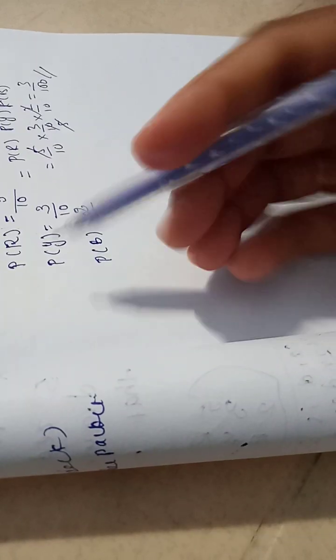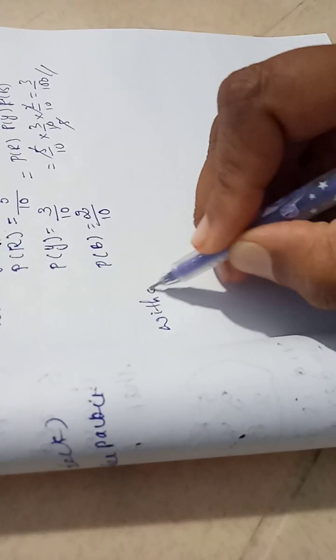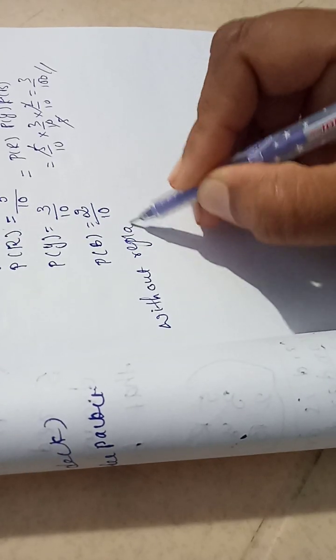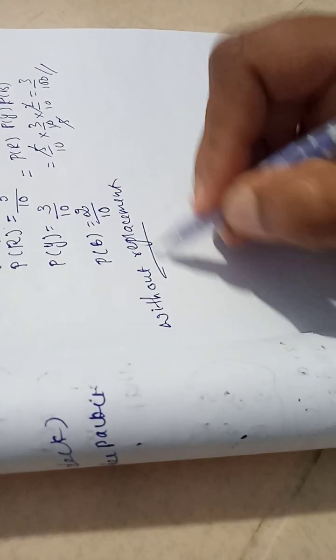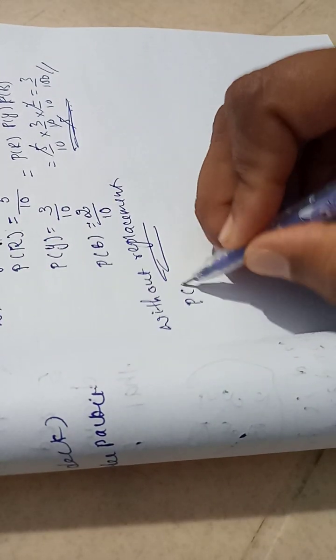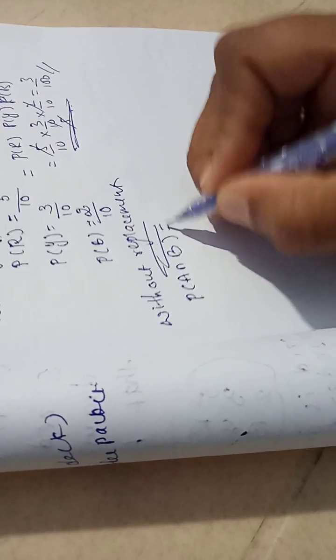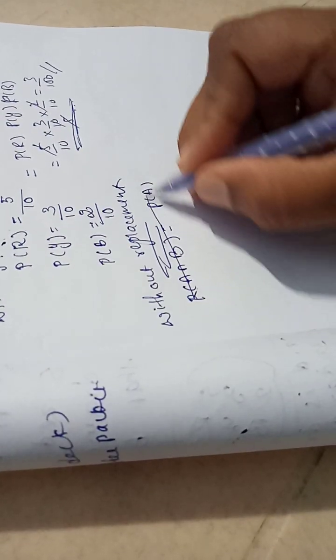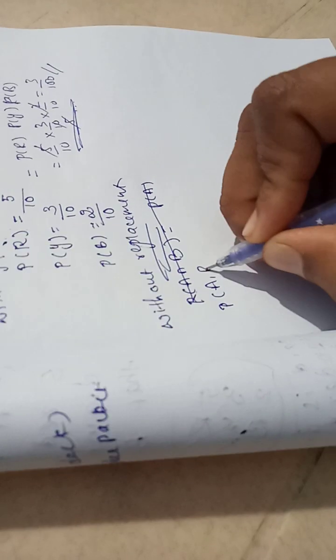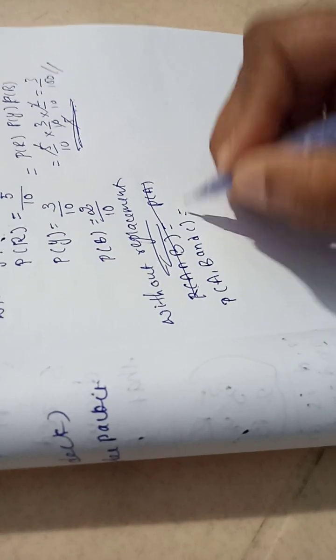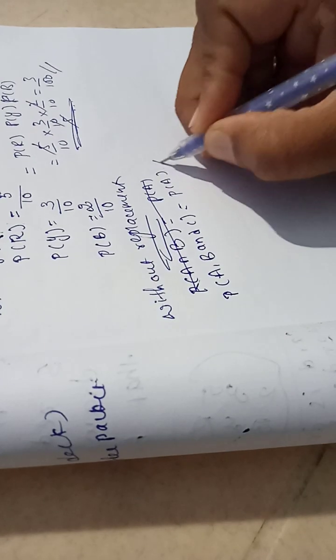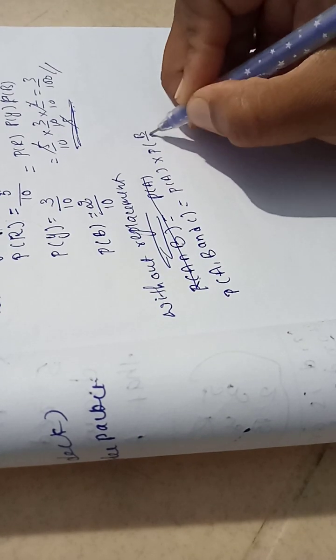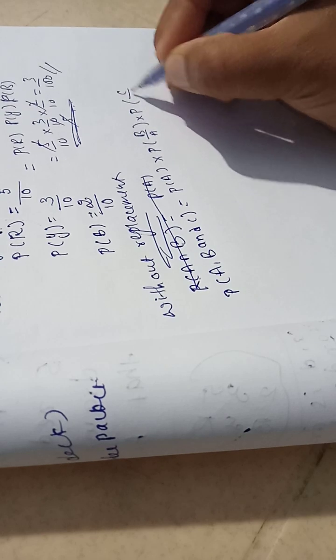Now the next condition is without replacement. With replacement is equivalent to independent events, and that formula we will use. Now for without replacement we will use this formula. Since 3 events are there, I will write P of A, B and C as P of A into P of B by A into P of C by AB.